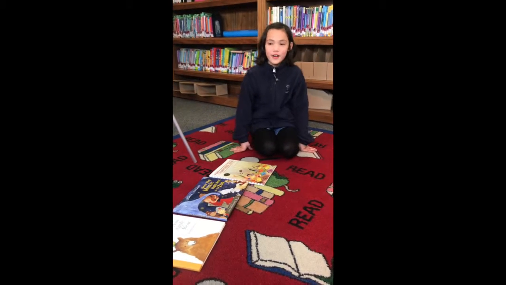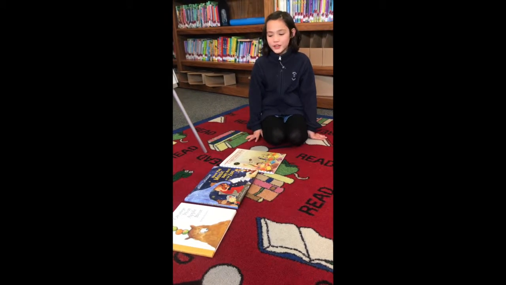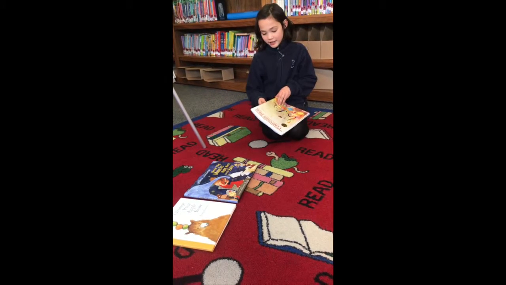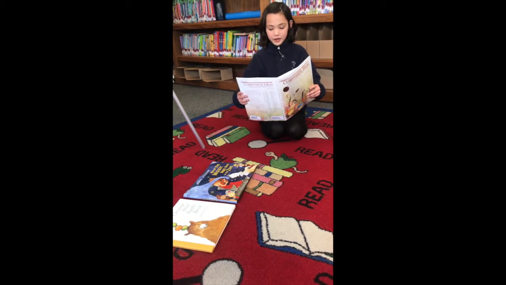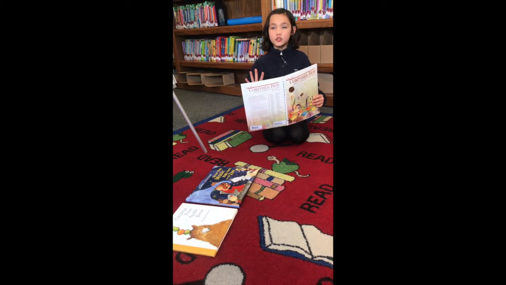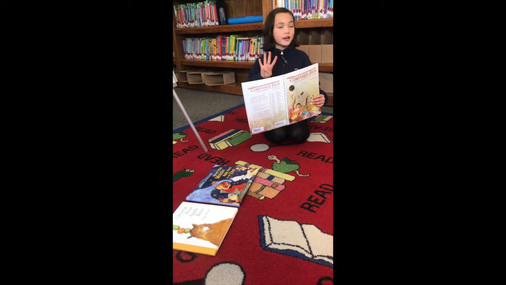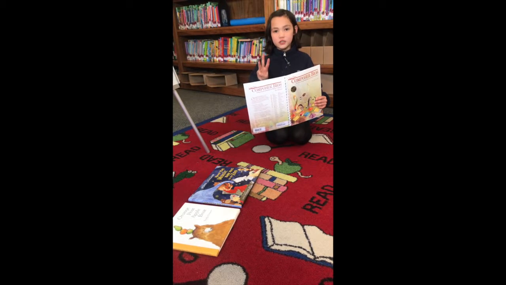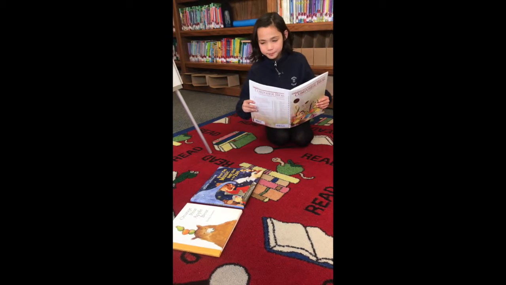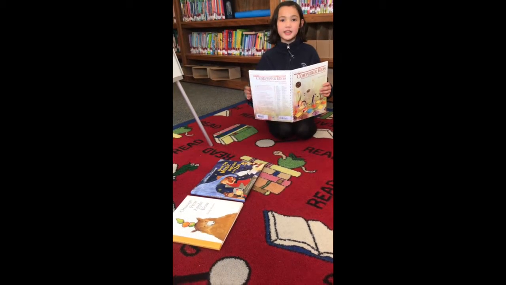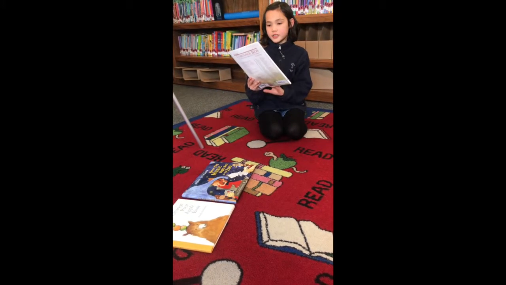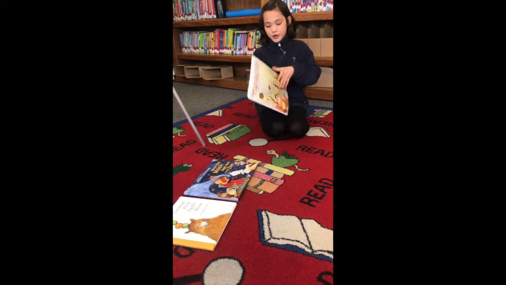Okay, so the 5-finger rule is when you pick a book and you open it up to a page, and then you read some of the words, and if you get to 5, it's a little too challenging. 4, it's kind of just right. 3 is just right. 2 is sort of easy. 1 is a little bit too easy, and 0 is too easy for you. So the first one is music. So I'm gonna open it up.